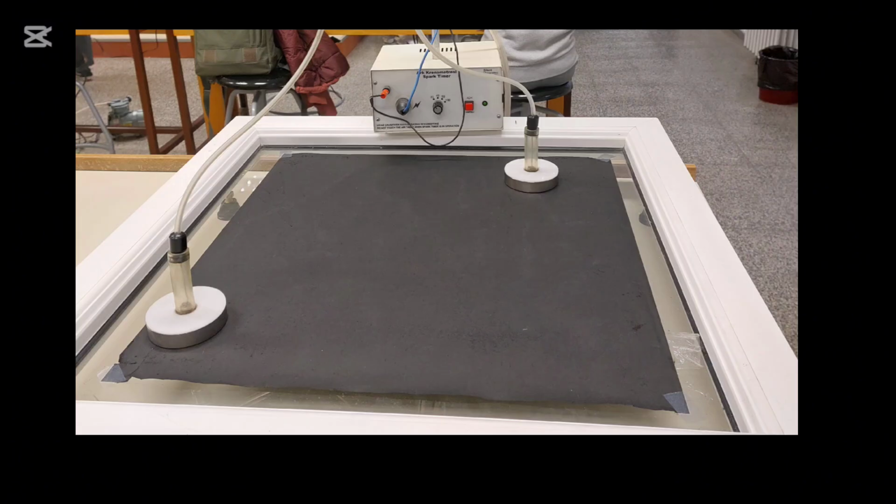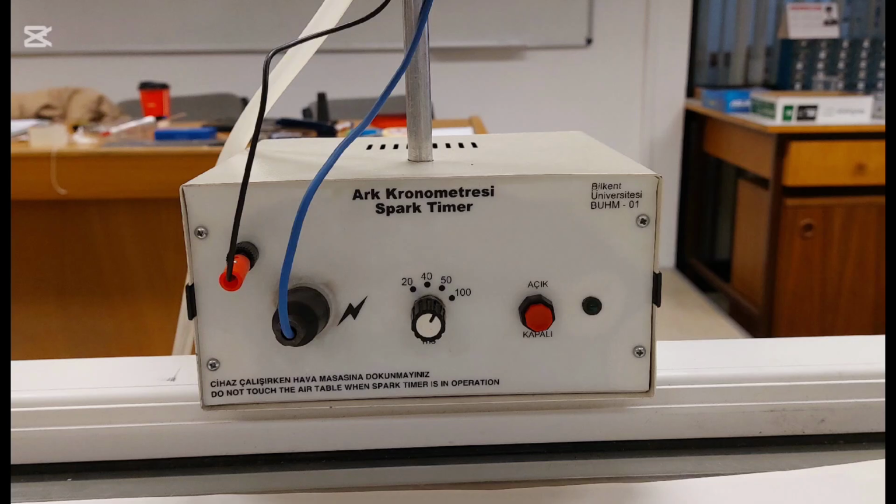I conducted the experiment on an air table to reduce friction, and for this I built the setup shown here. I connected the spring to the edge of the air table and observed the transformation of elastic potential energy into kinetic energy by using the air table, spark timer, puck, and pedals.